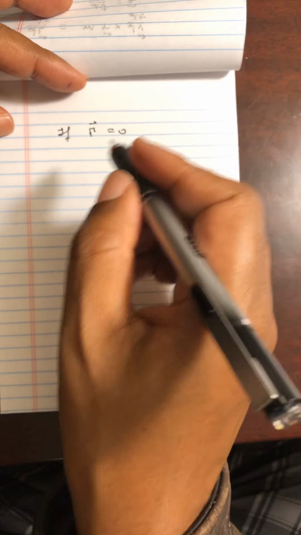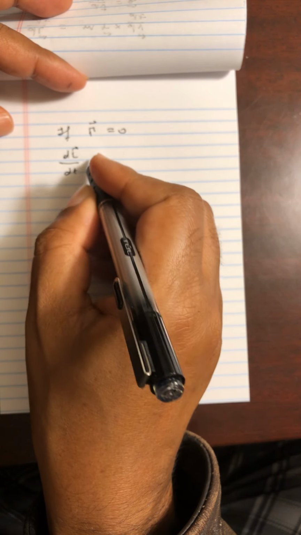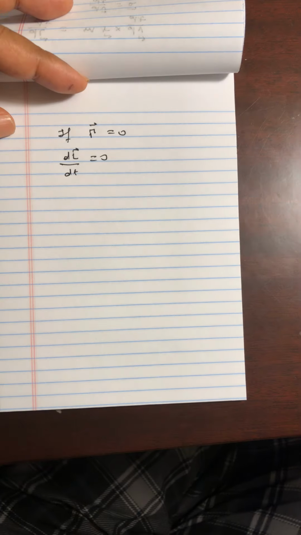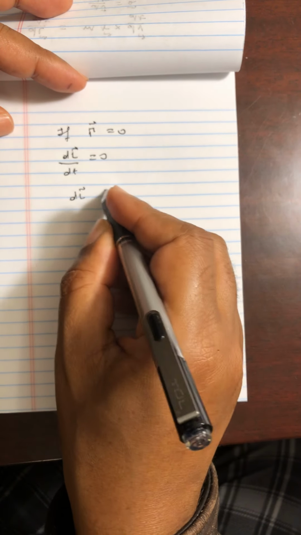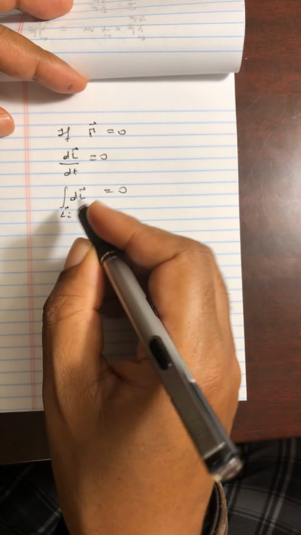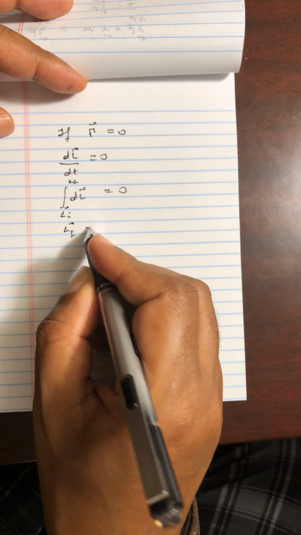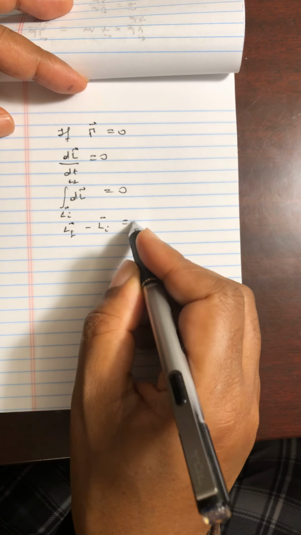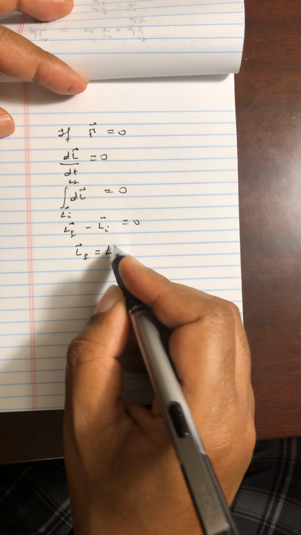If tau is 0, then the derivative of angular momentum with respect to time is 0, okay? And then we cross multiply, we have dL equals 0. We integrate this from initial angular momentum to final angular momentum, we get final angular momentum minus initial angular momentum equal to 0. That is, final angular momentum equals initial angular momentum.